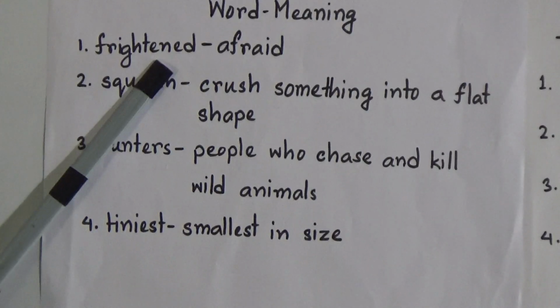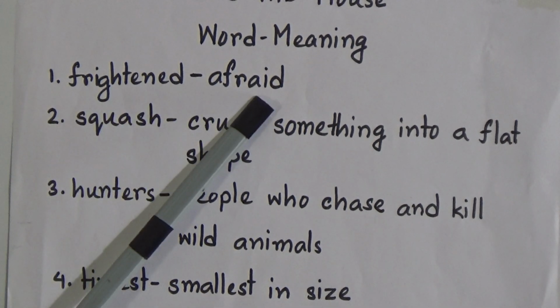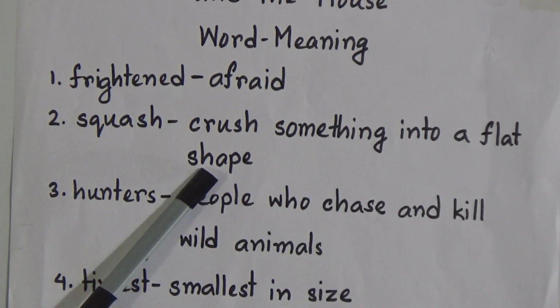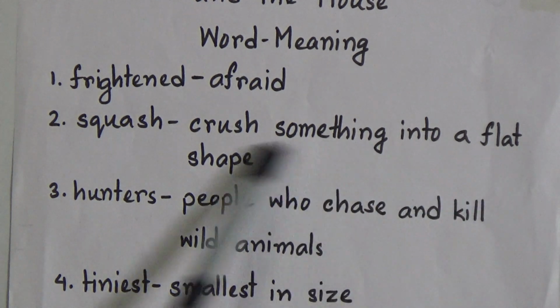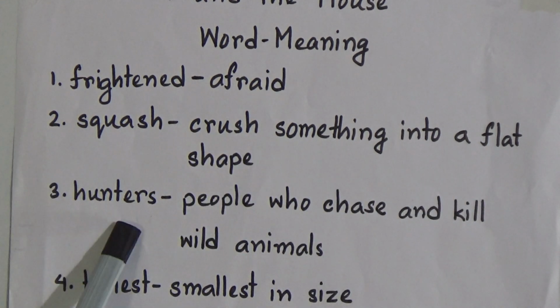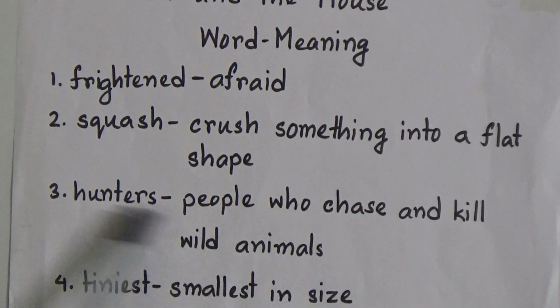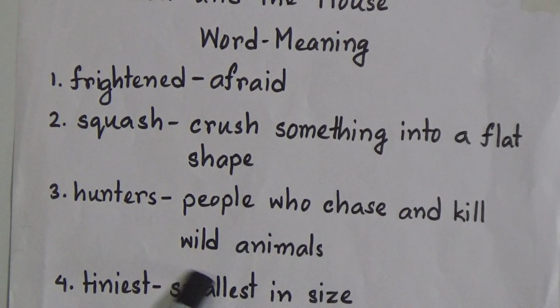Number 1, frightened means afraid. Number 2, squash, crush something into a flat shape. Number 3, hunters, people who chase and kill wild animals. Number 4, tiniest, smallest in size.